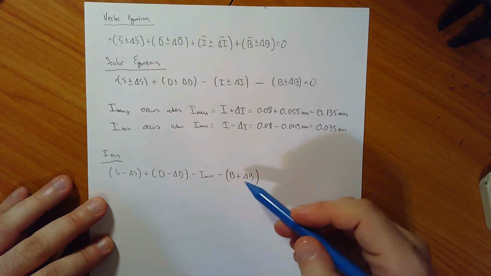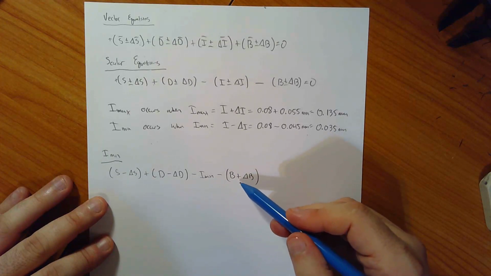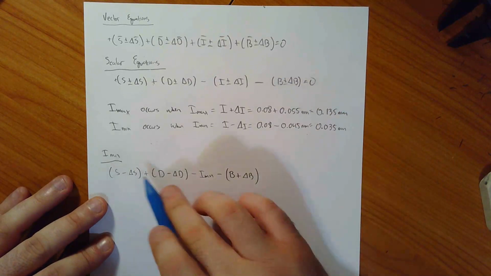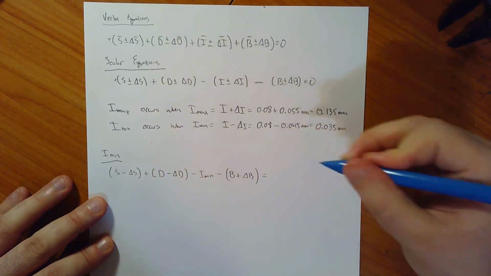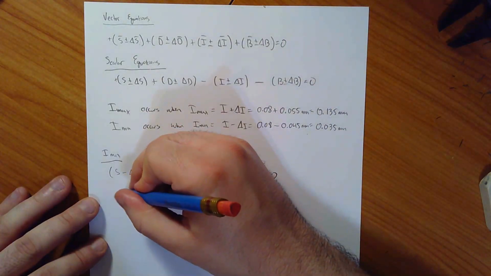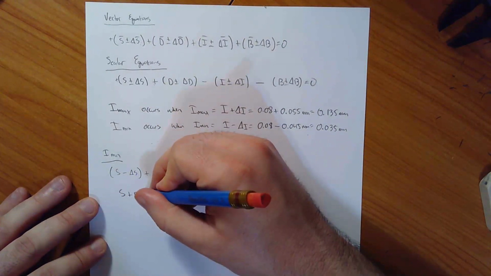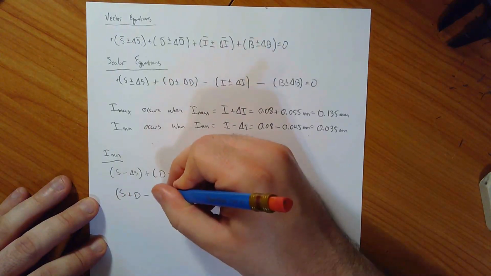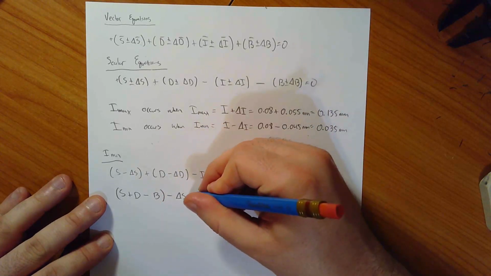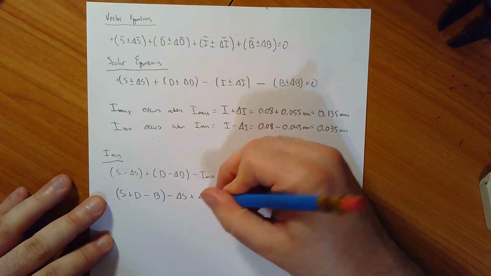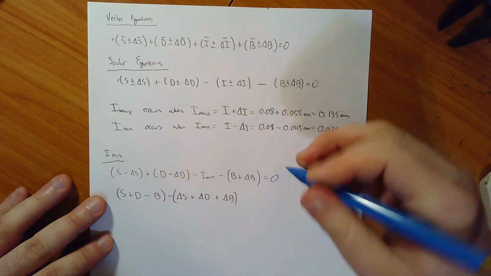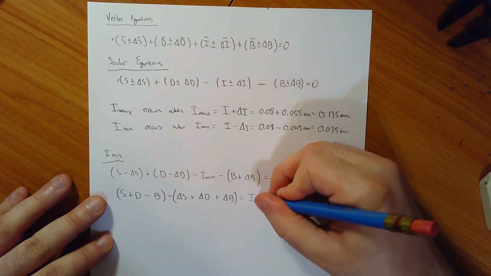So to get I min, minimum interference, I want to make B as big as possible rather than as small as possible, whereas these guys want to be as small as possible for I min. Okay, and this equals 0. And so now I can just pull out the nominal dimension. So it's S plus D minus B is equal to minus delta S plus delta D and plus delta B. And I'll show you in a second how I got all that. And then this is equal to I min.